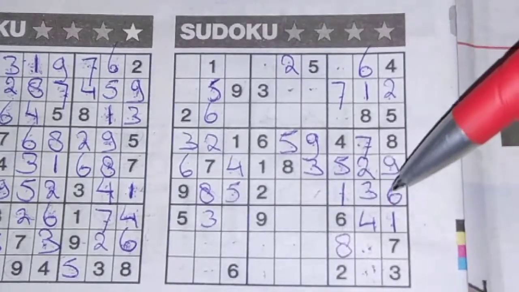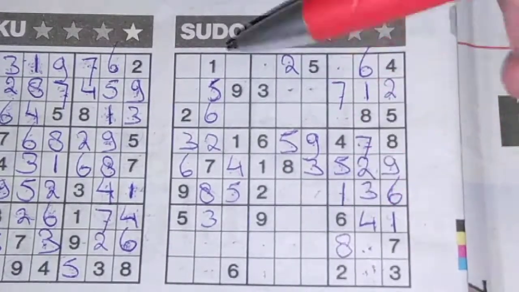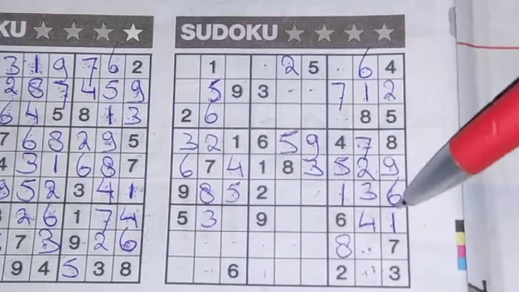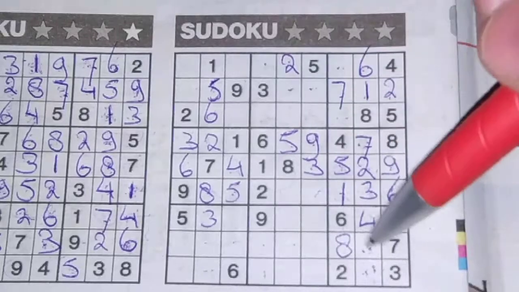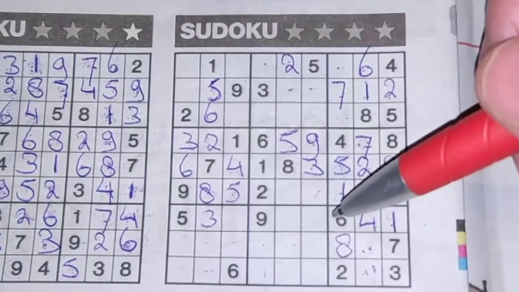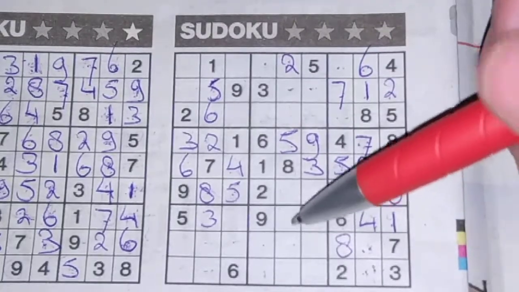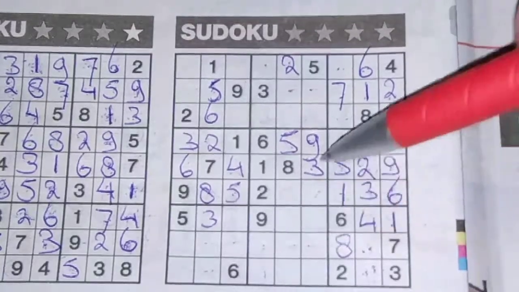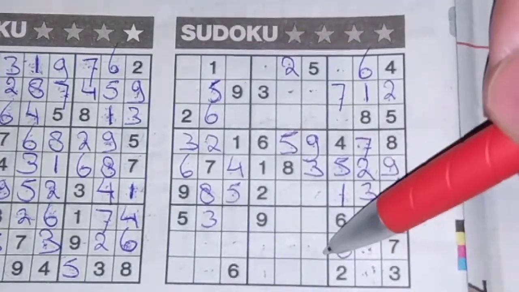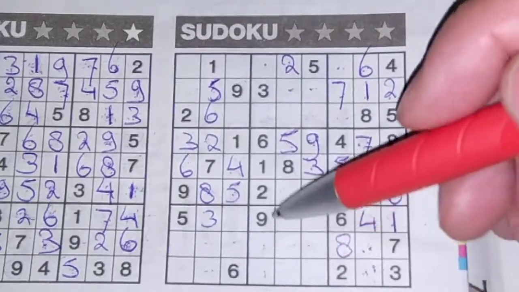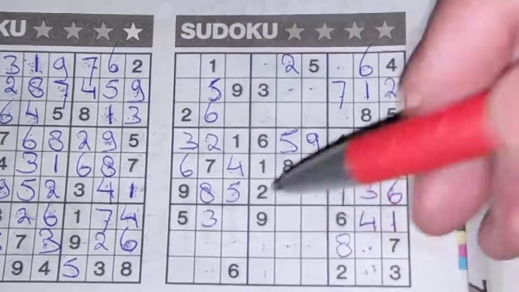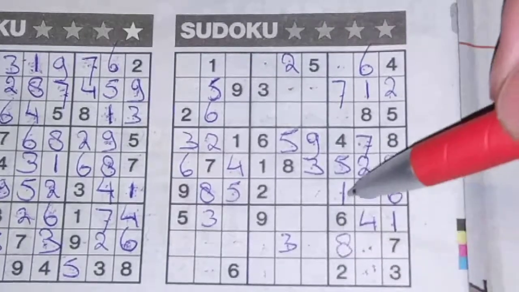These, we have a pair. 3 in this row, 3 in that row. So in the row between, the 3 places for the 3 should be here, here, or there. I see here 3, no 3 there. I see here 3, no 3 there. One place left for the 3 should be here.